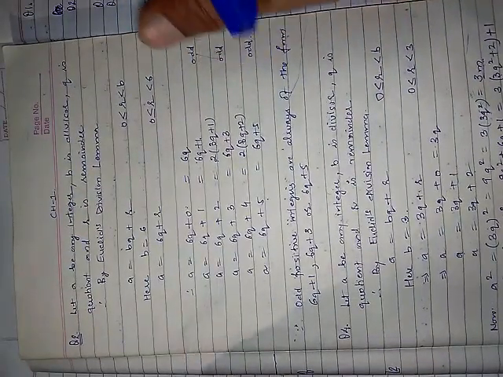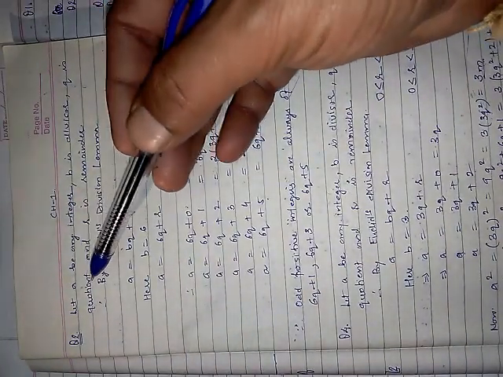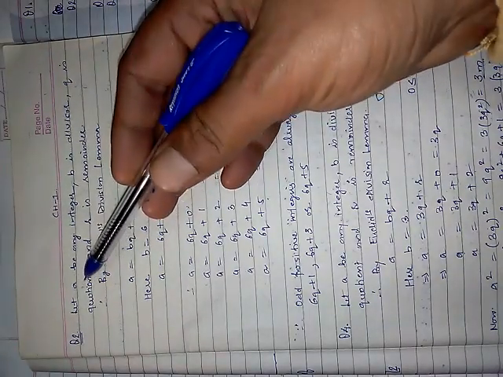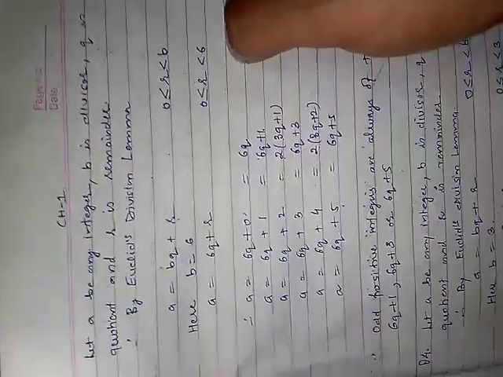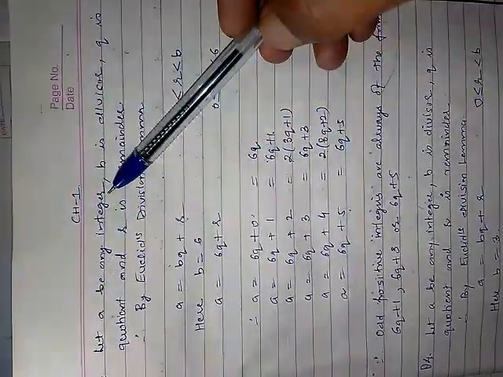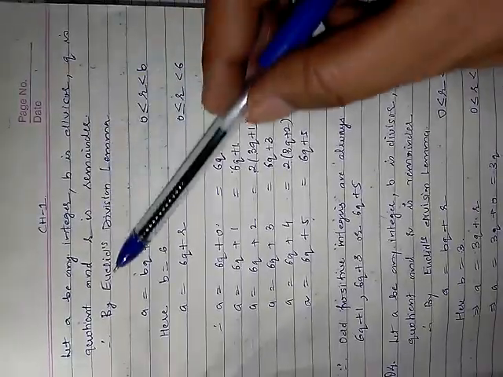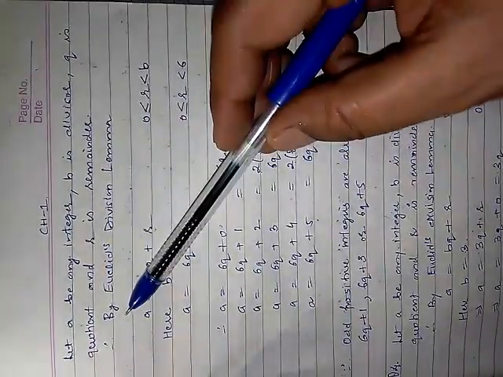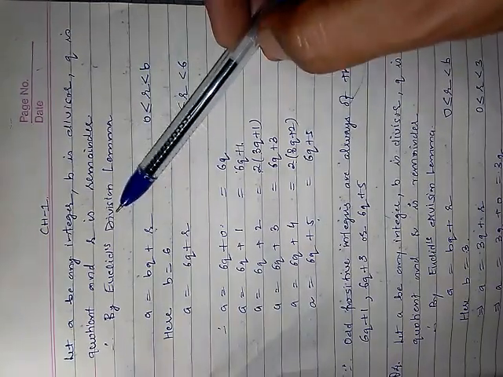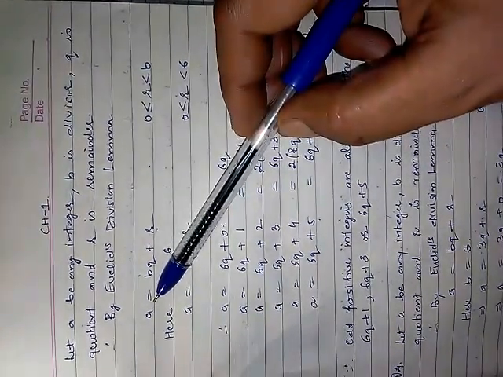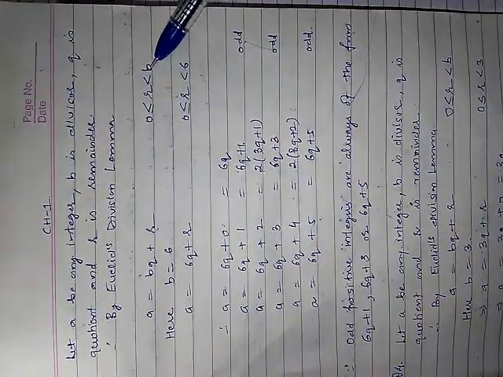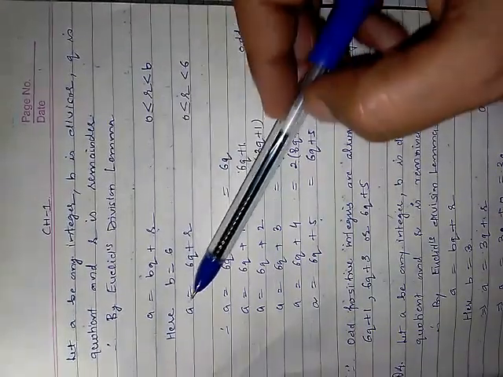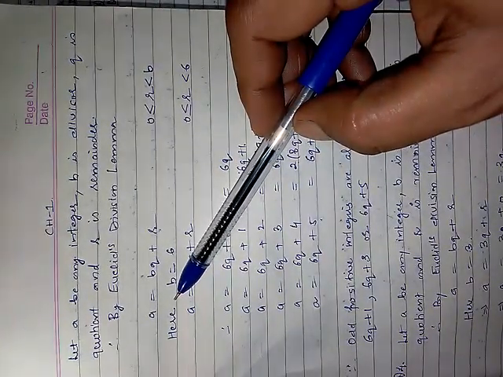See here. Let's start from the old lines: let a be any integer, b is the divisor, and q is the quotient, and r is the remainder. Therefore, by Euclid's division lemma, what does the division lemma say? That dividend is equal to divisor multiplied by quotient plus remainder, and the remainder is always less than the divisor and greater than or equal to 0.